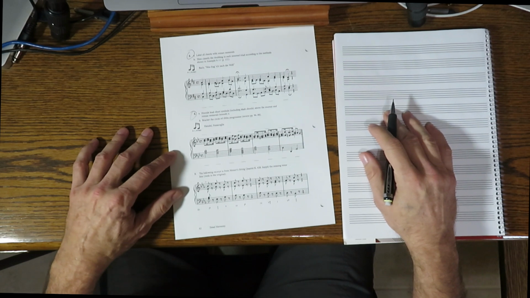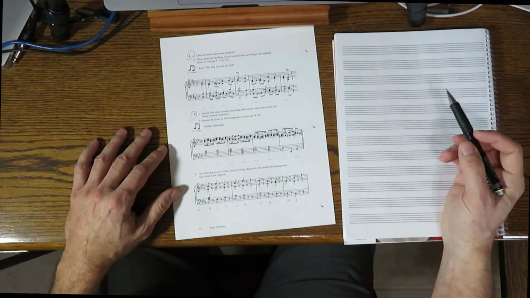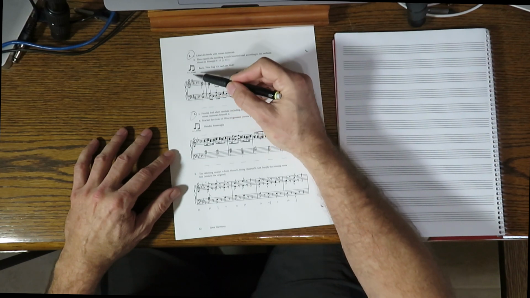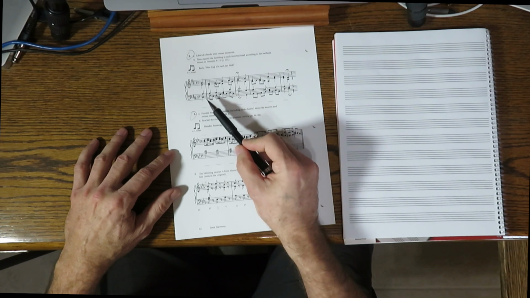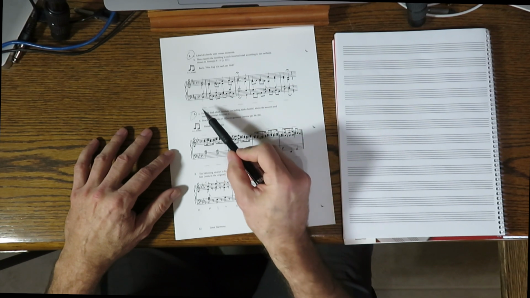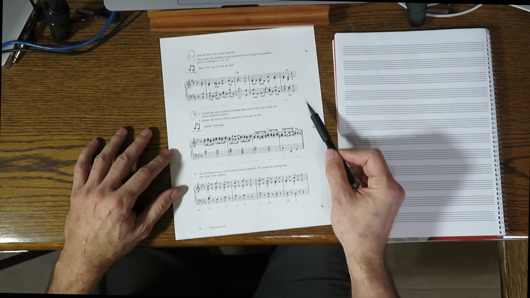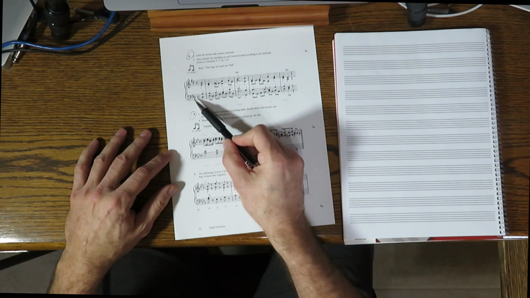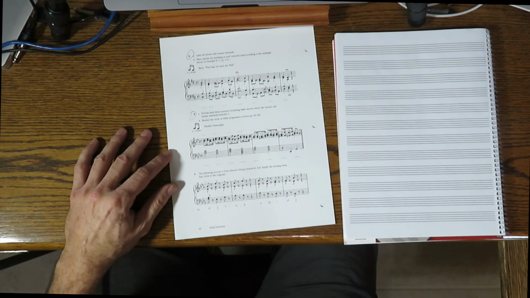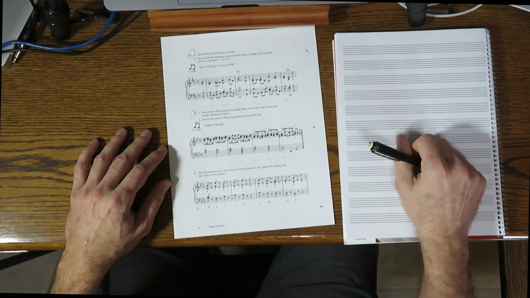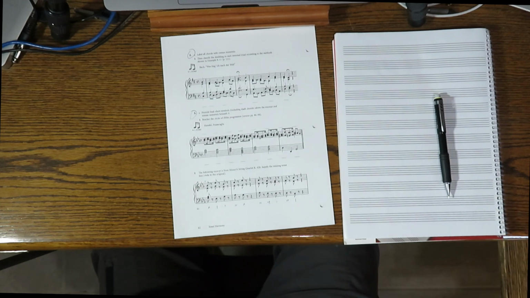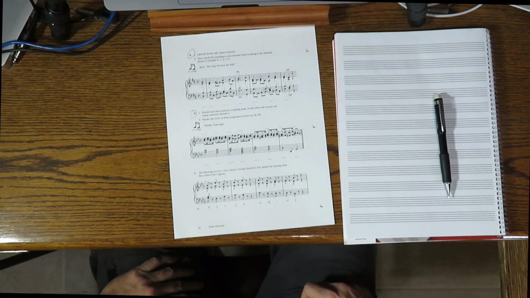So let's get started. The first thing we're going to look at here is our key signature, because we need to figure out what key this song is in before we can correctly analyze it, right? So we have a hint. Now there are 2 sharps in the key signature, so that could mean one of 2 things. It could be in either the key of D major or B minor.